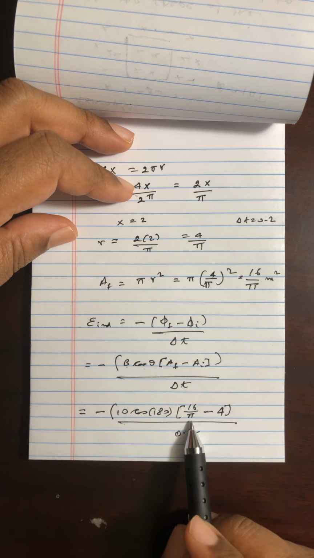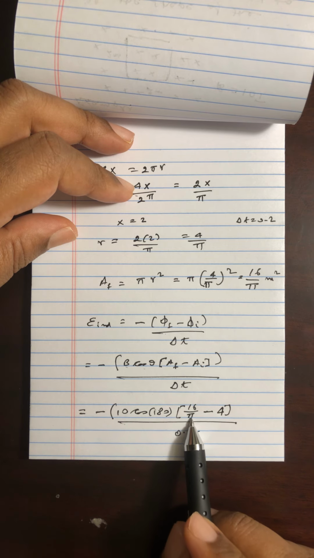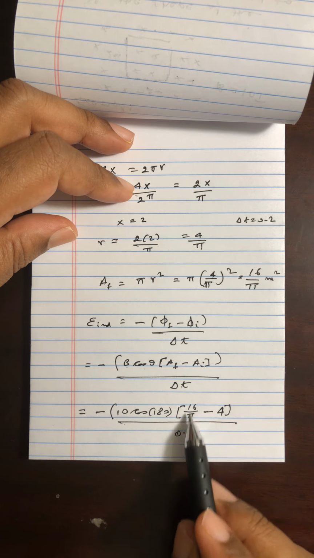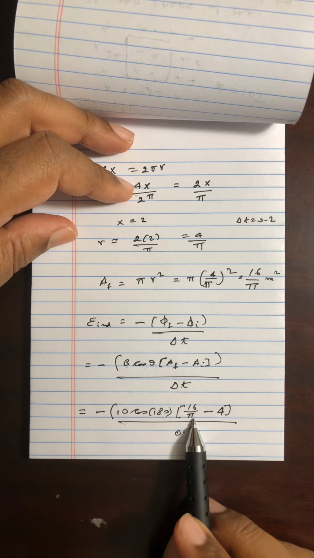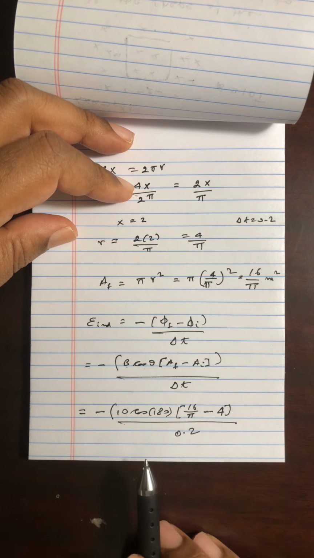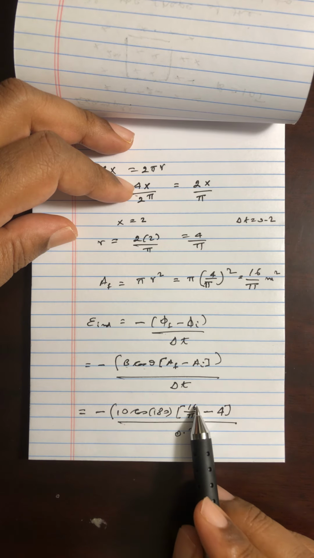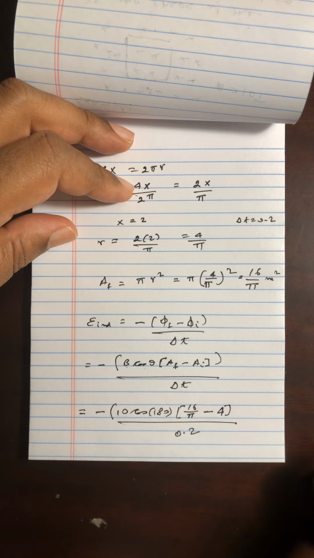But this number over here is bigger than 4, so this number is also positive. Let's approximate, it's about 5 point something.